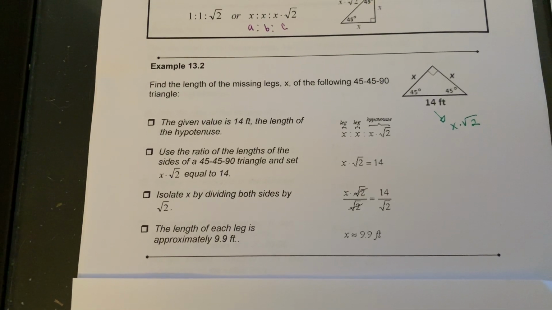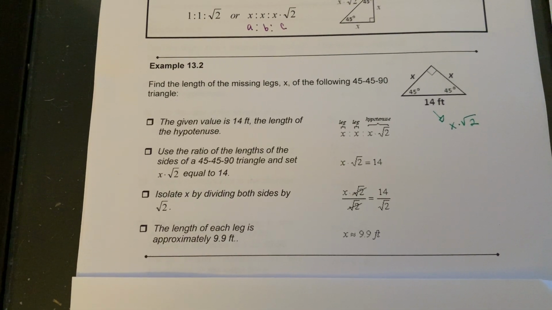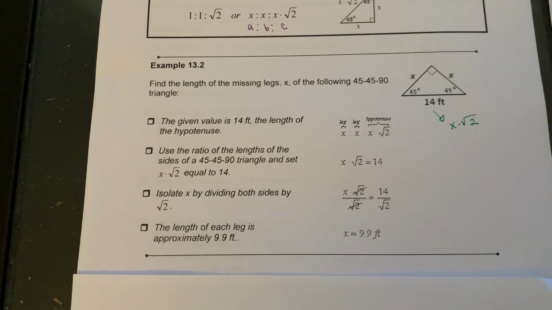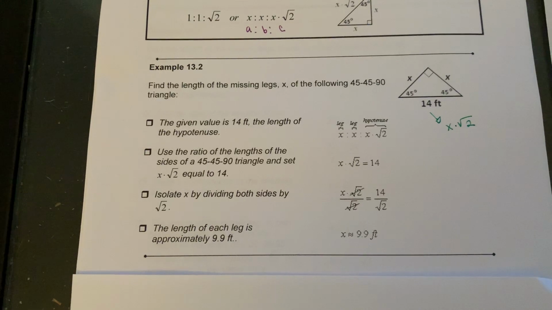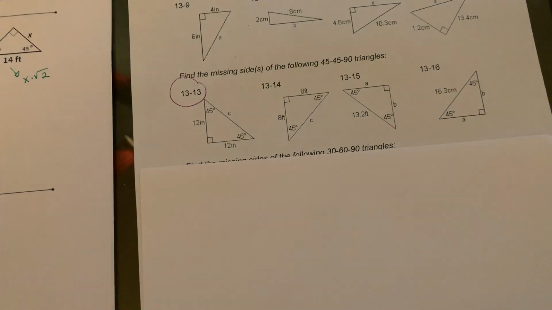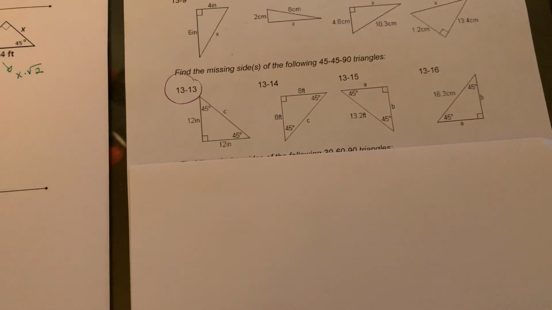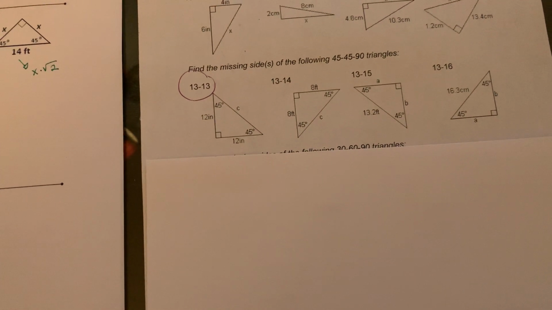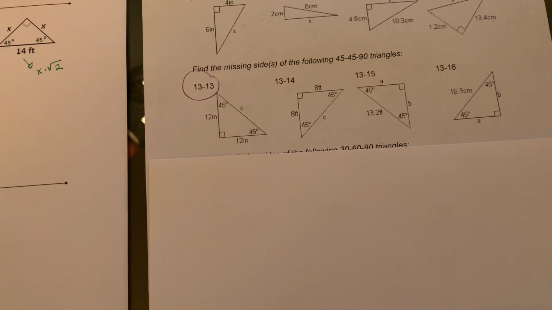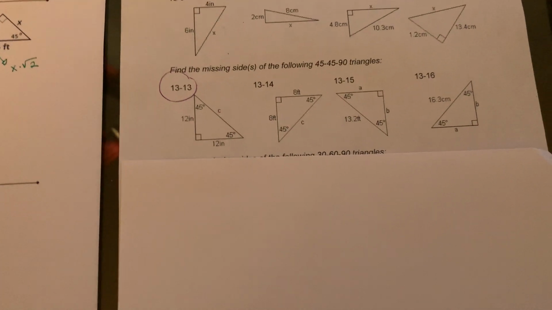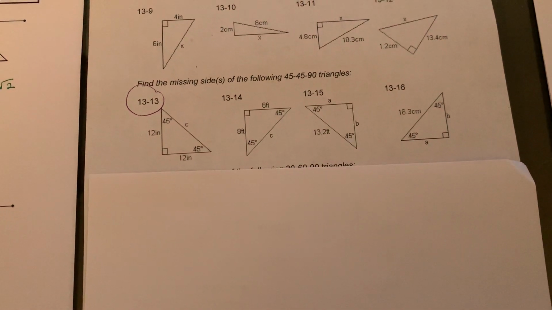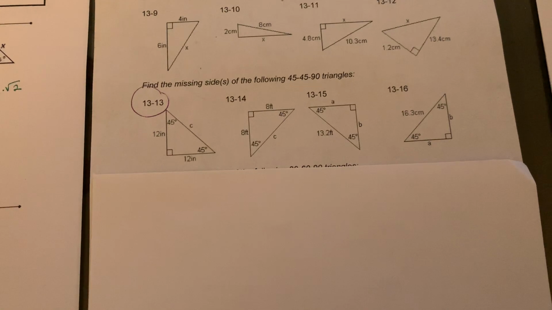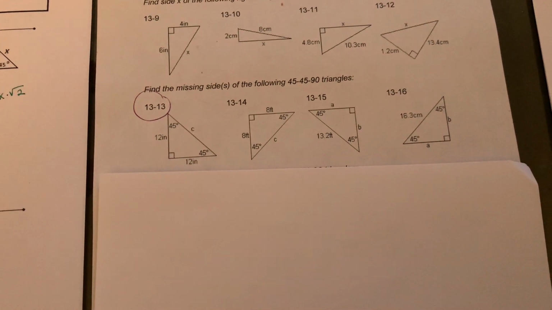You can imagine there's one of two different ways this could go. Either we could be given the long side, which is our C value, and solve for the A and B values, or we could be given the A and B values and then solve for the long side. So in the homework, if we look at something like number 13, we have another 45, 45, 90, and we're told that the short sides, what would be the A and B sides, are both 12 inches, and we're going to solve for the C side, the long side, our hypotenuse.